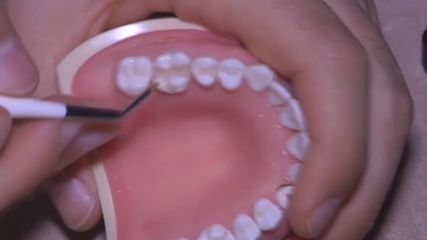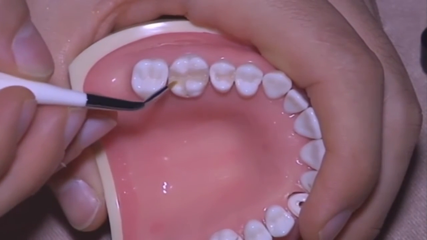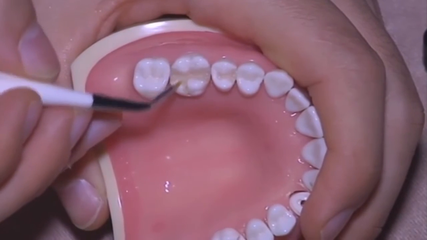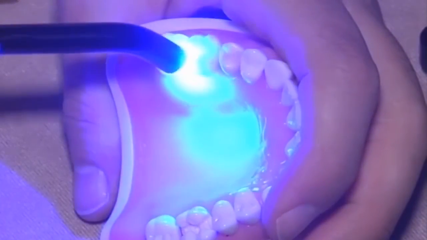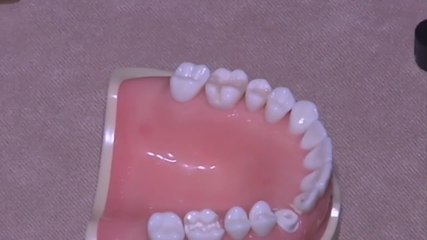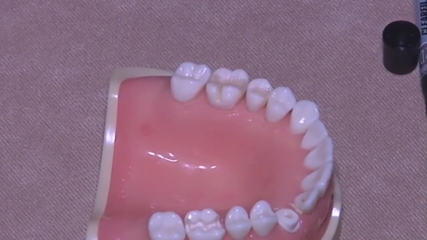Okay, just the palatal sides of the cavity.